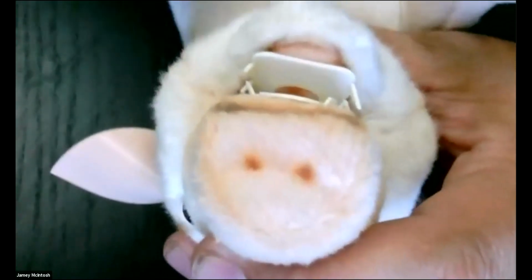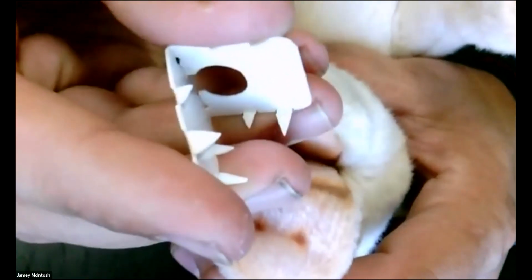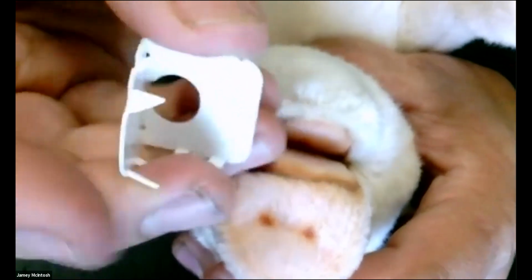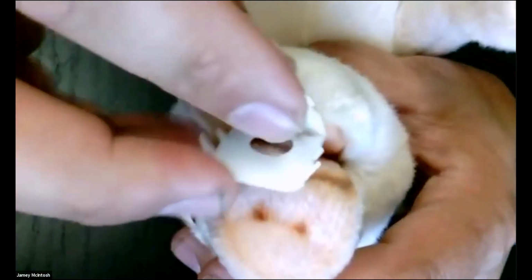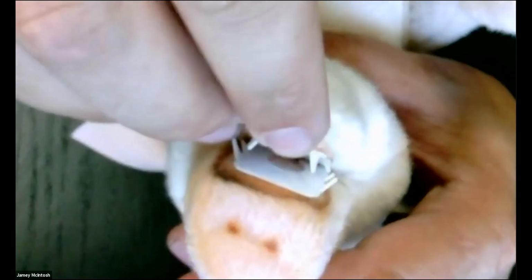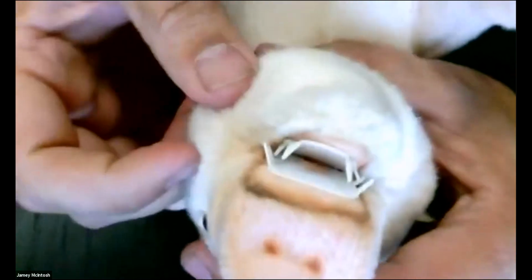So in this case here, I'll try to give a visual. Here's our piglet here. It has the ability to move, but inside we have the teeth right here. And so I can remove those teeth and show you what this looks like. It has actual little teeth parts that you are going to be clipping. All this does is slip right inside the mouth here. All right, goes right into that place.